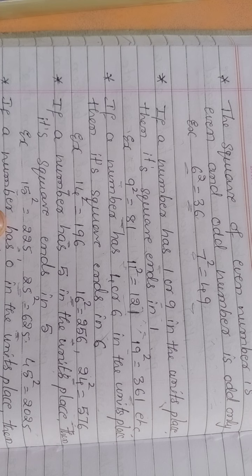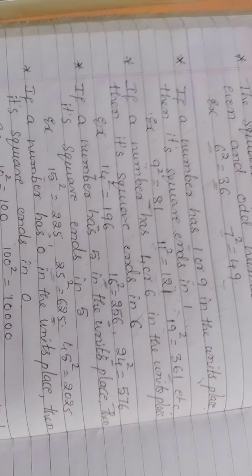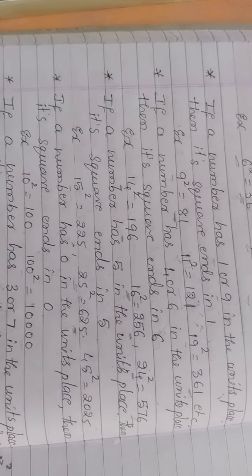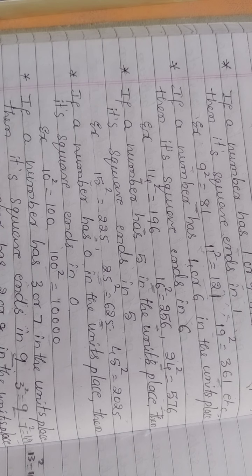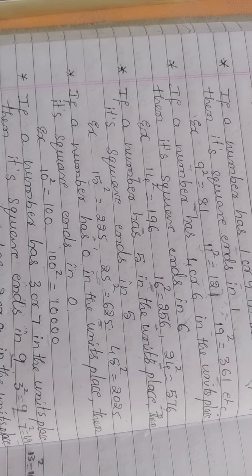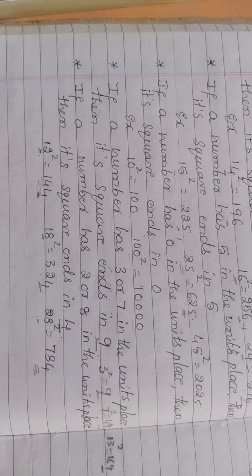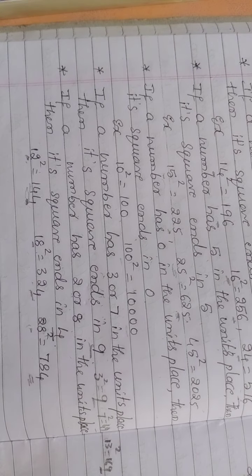If you are having a 5, it ends with a 5 only, isn't it? And 0 means it ends with a 0 only. Next, 3 or 7, it should end with a 9. And if you are having 2 or 8, it should end with a 4. Okay, based on these properties, now you should solve this, children. Keeping that in mind, you have to solve that.